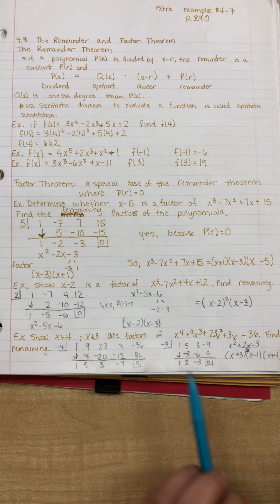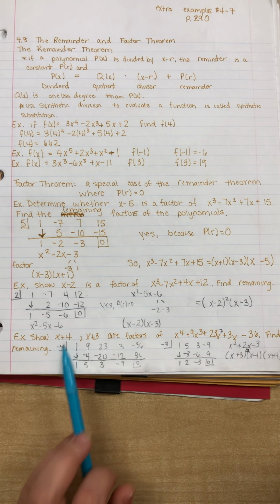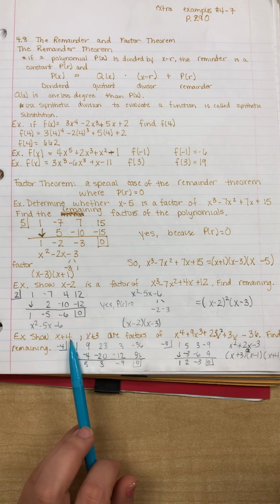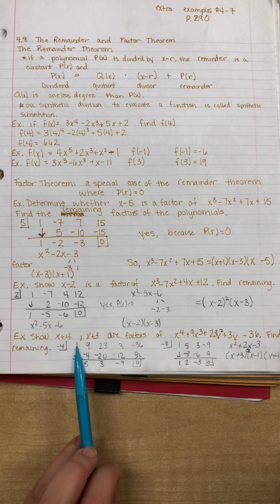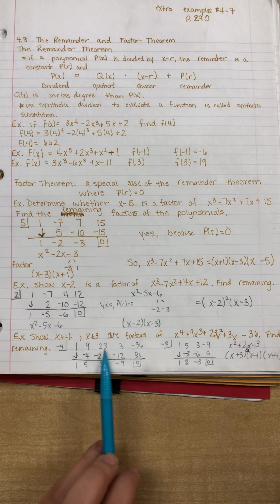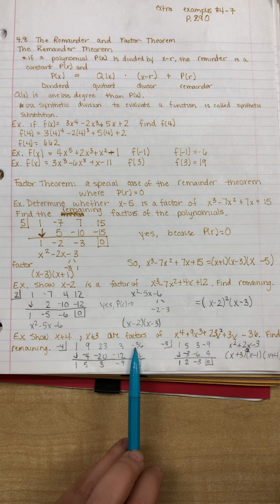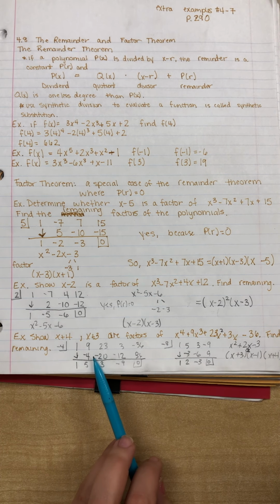So it doesn't matter which one you do first. I just go left to right, which one they give me. So x plus 4 is first. When you set that equal to 0, it's negative 4. So I put negative 4 in the little box. Bring down my numbers. 1, 9, 23, 3, and negative 36, because that was my original polynomial, okay?